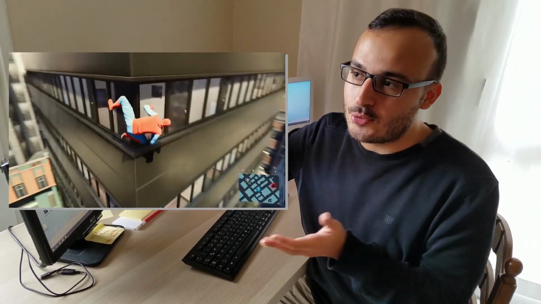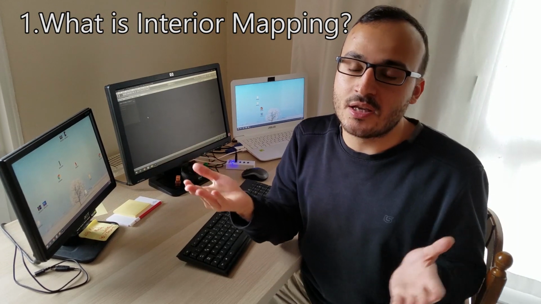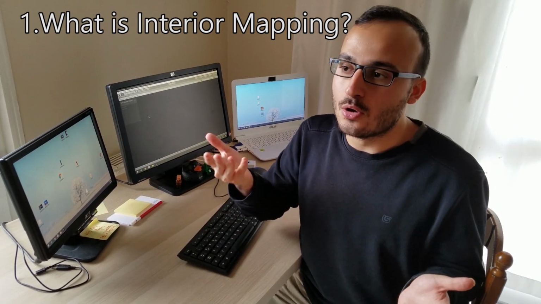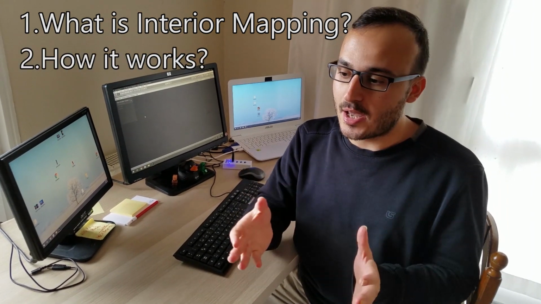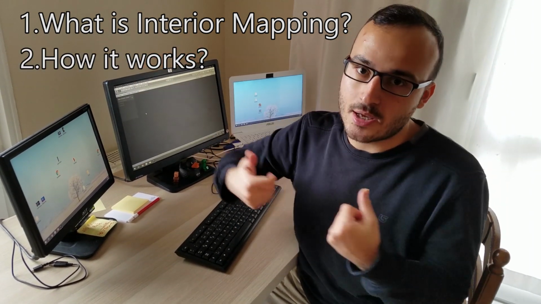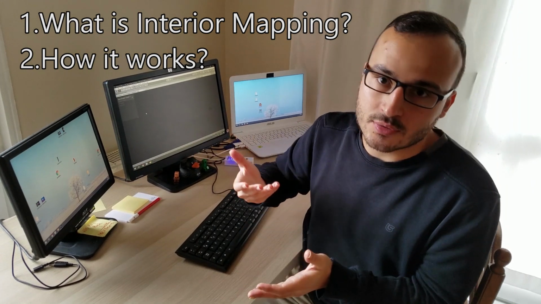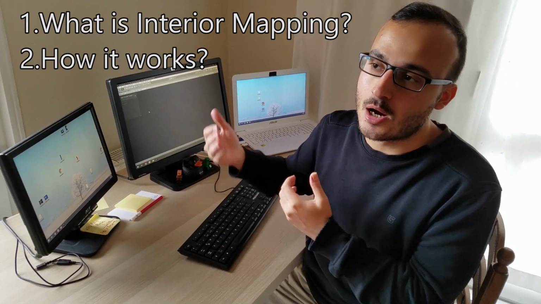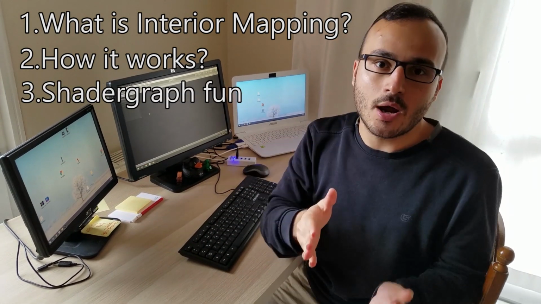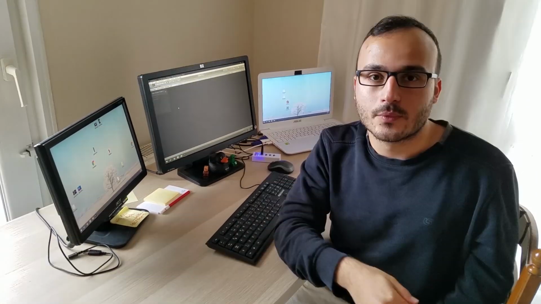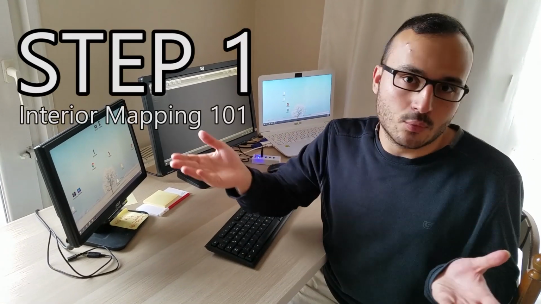In this tutorial, we will look at this technique in 3 steps. In the first step, we're going to look at what interior mapping actually is and where it is used. In the second step, we're going to look at the inner mechanism, like how it works and how it can be applied in our case. And in the third step, we're going to jump to Shader Graph and try to create the same effect.